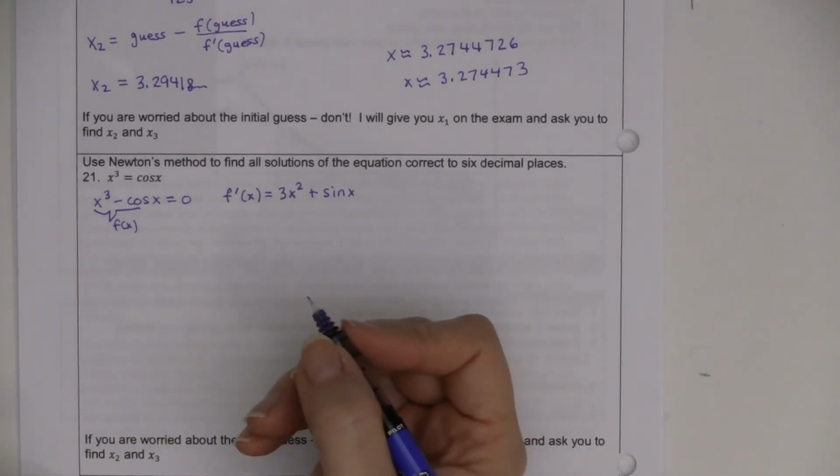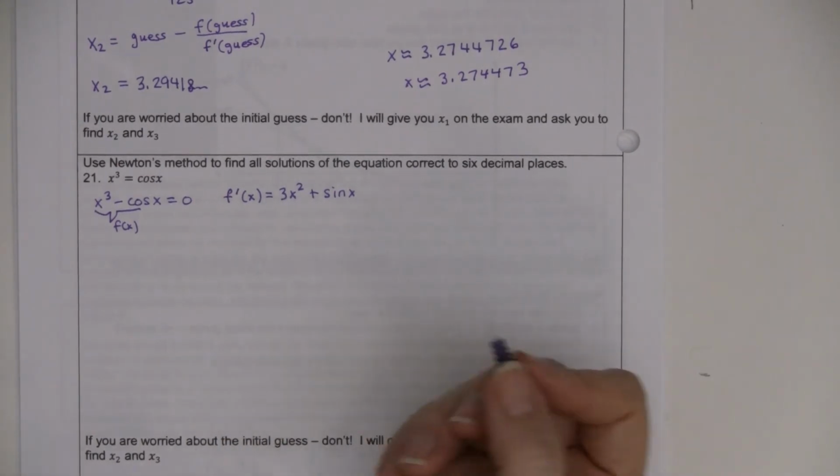Now I'm going to put this in my calculator, but I need to get an initial guess. I told you guys you don't have to worry on the exam about making your own guess because of the way I do it, just so that it's easier on people that don't have a good calculator. I tell you x1 and ask you to find x2 and x3. But they're asking me to go correct to 6 decimal places, so I definitely need to use a calculator.